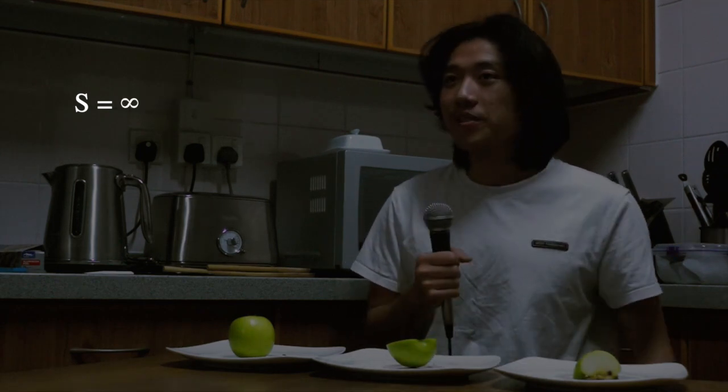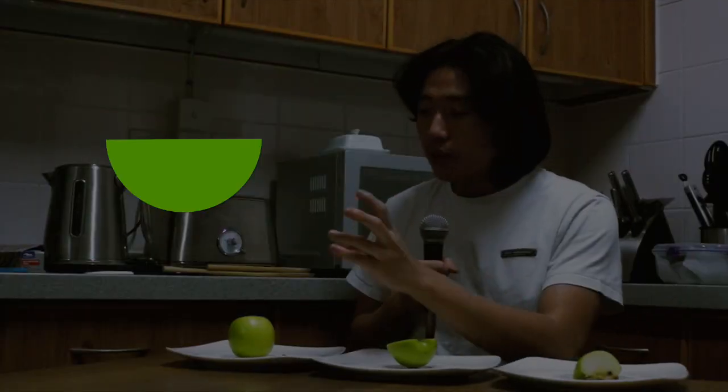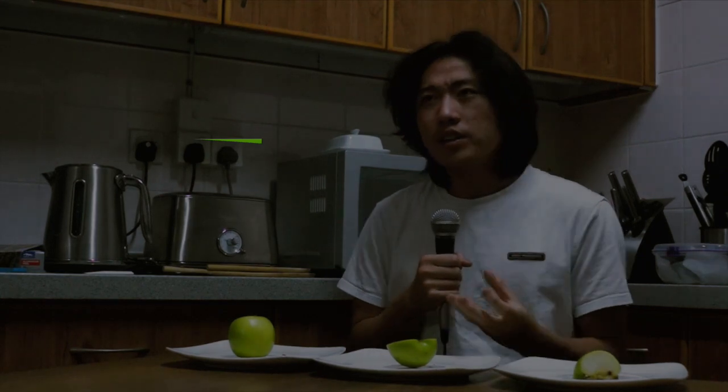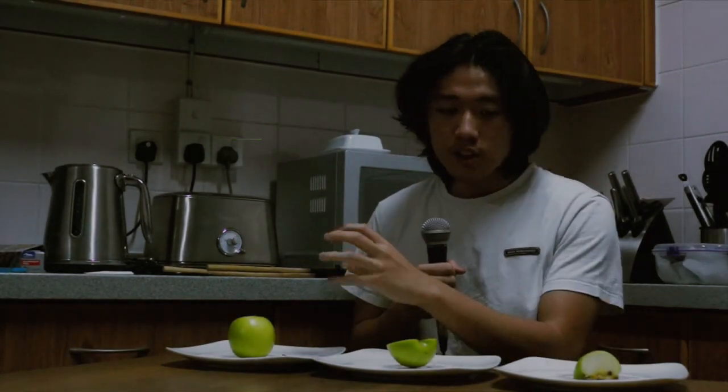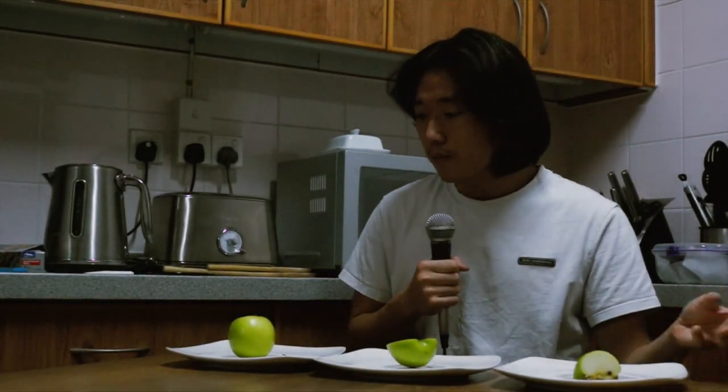Well, that's not very interesting. And what about this sequence? 1 apple, half an apple, a quarter apple, and so on. What is the sum to infinity here? Eventually, the apple slices will become so small that it will be basically 0. That means that there must be a finite value to the sum of all of these apple slices. Let's do the math to figure it out.